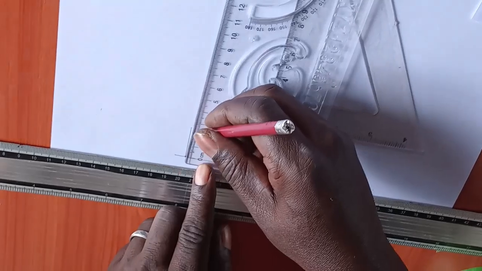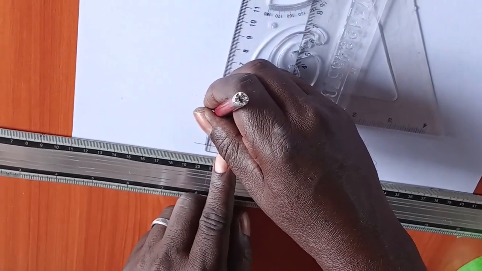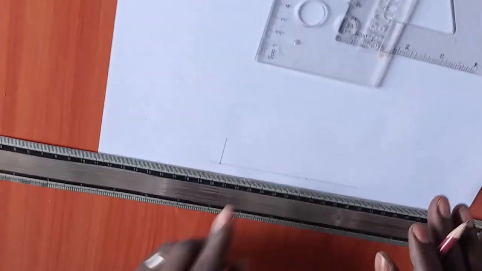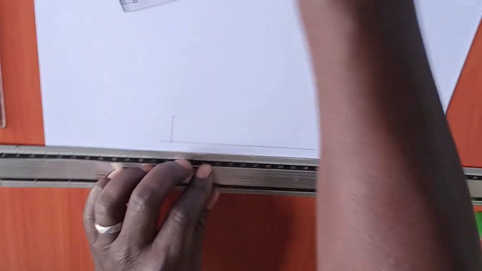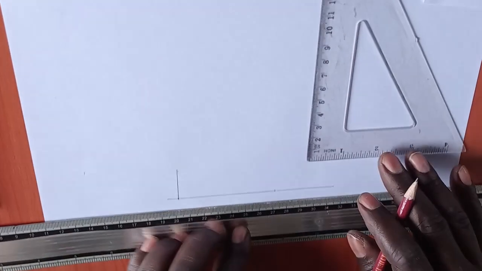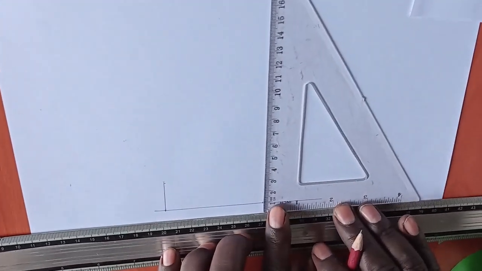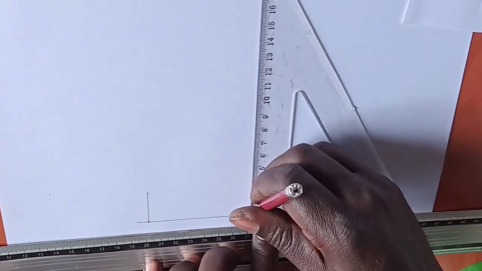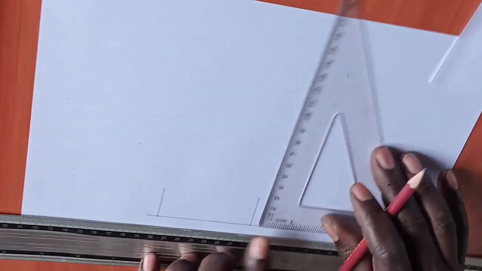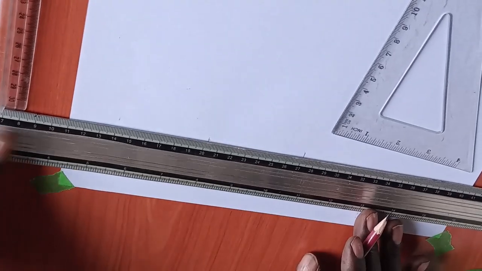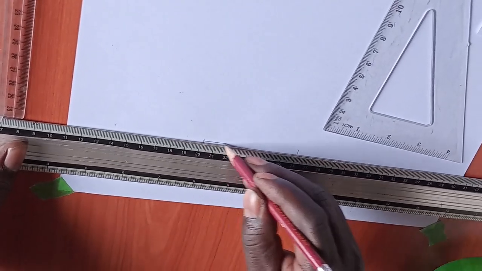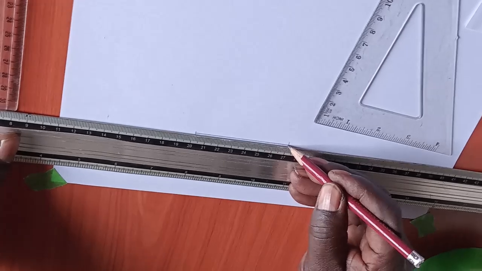So this is 200 millimeters, 230 somewhere here. So that is the size of our foundation concrete. So I can pick this set square and I draw this line upward. So this one I've already marked the 230. I can slide my set square, then complete this part.